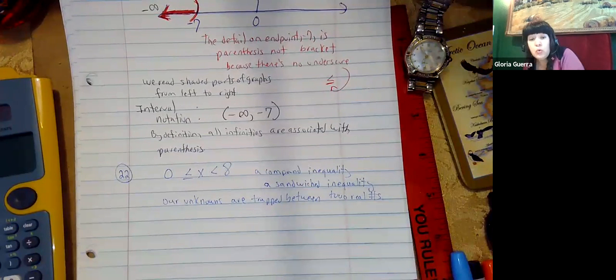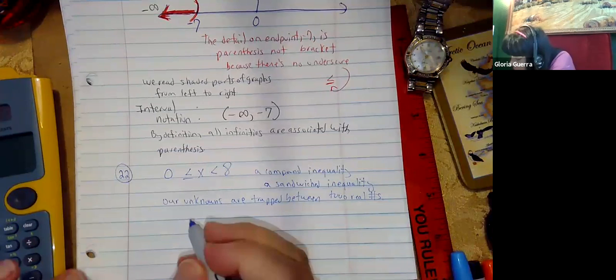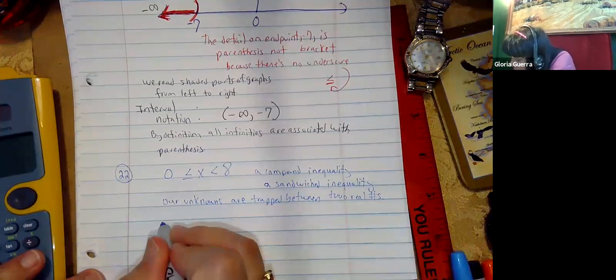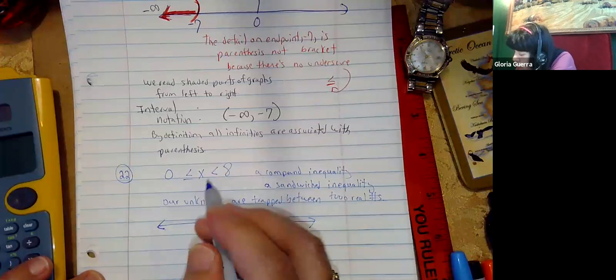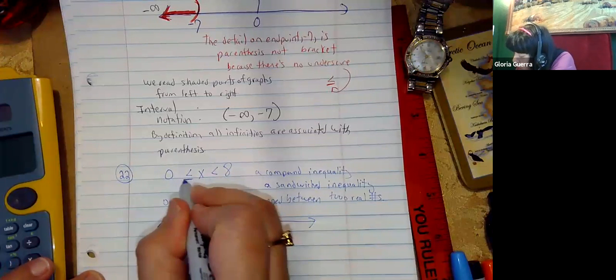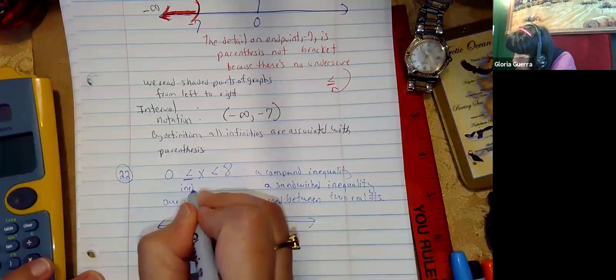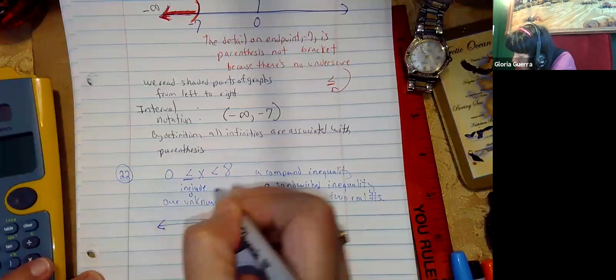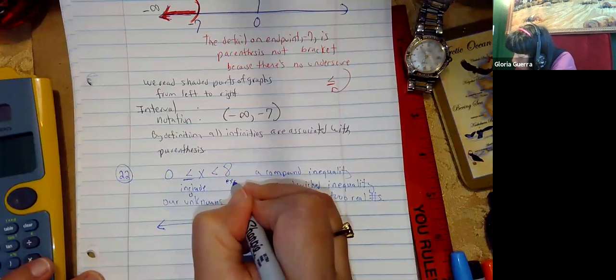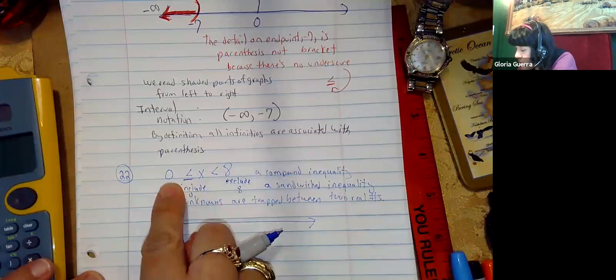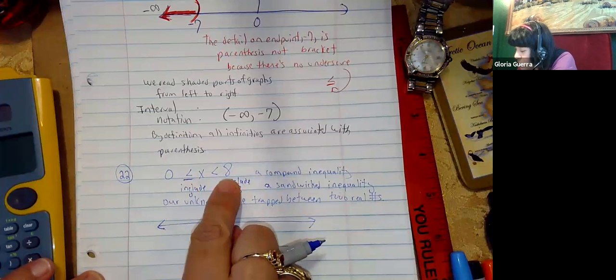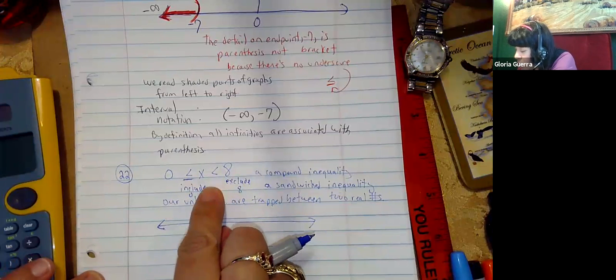And they include 0, but they don't include 8. So you see the underscore? They include 0, but see this? They exclude 8. So include 0 because of the underscore, exclude 8, no underscore.